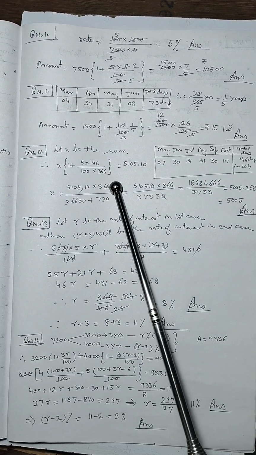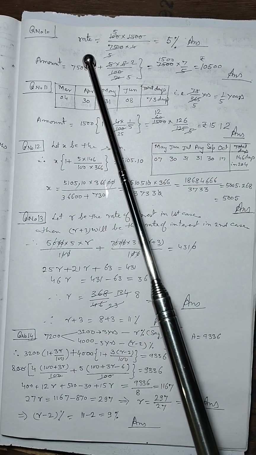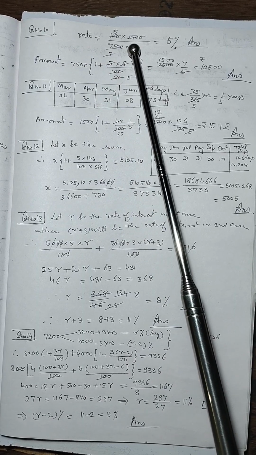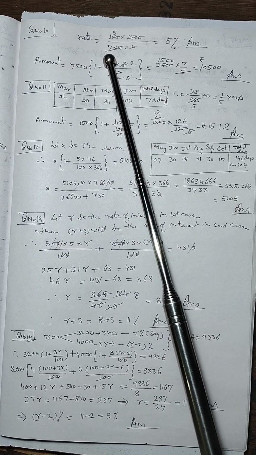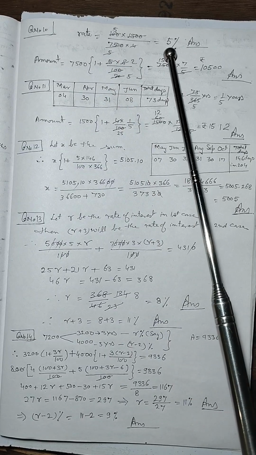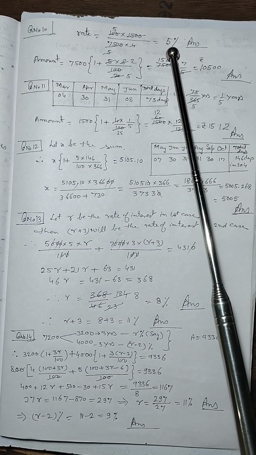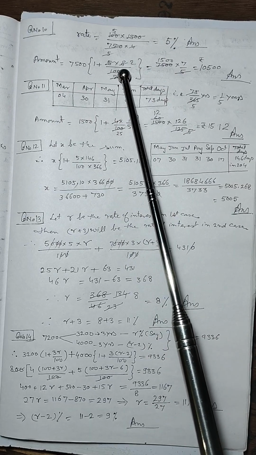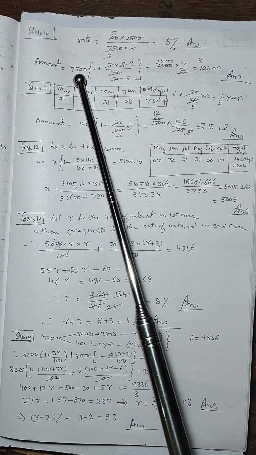अब देखिए, we have to find out the rate is equal to 100 into interest divided by principal into time. So it is, after solving you will get 5%.